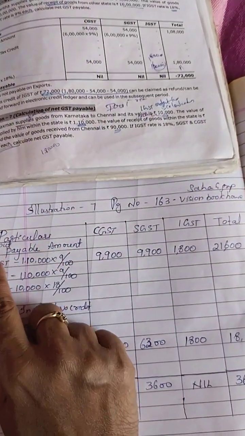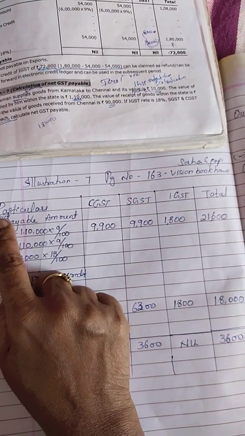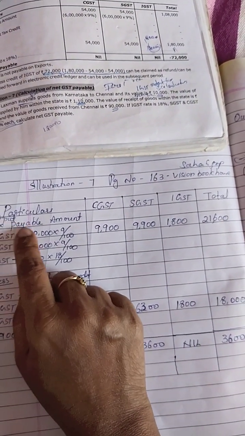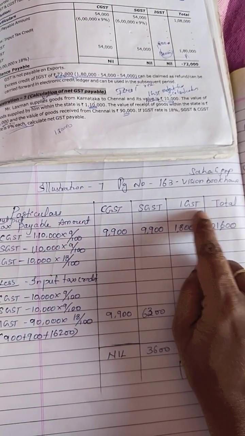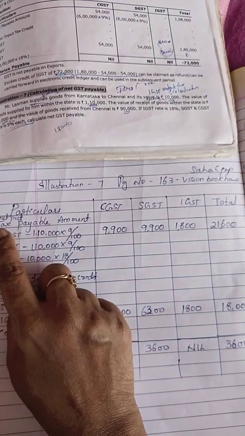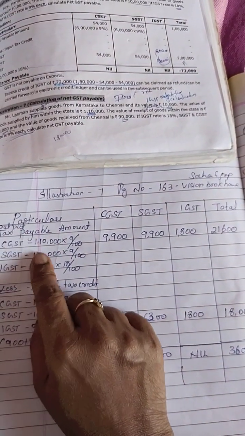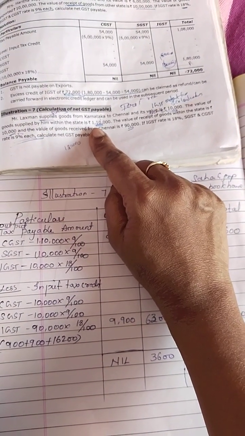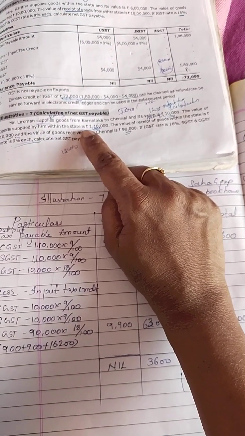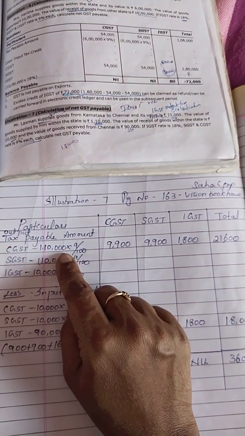So firstly, to calculate your output tax payable, the solution goes this way. You have 4 columns: CGST, SGST, IGST and the total column. Considering CGST and SGST, you will consider the goods sold within the state, which is worth rupees 1,10,000.